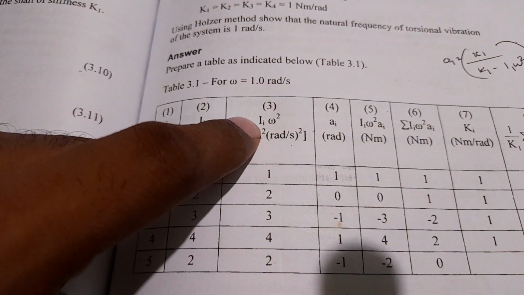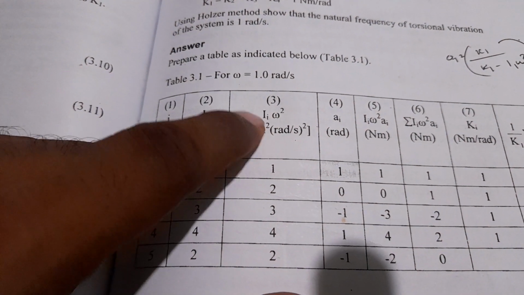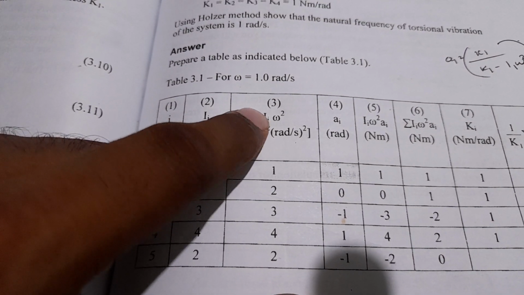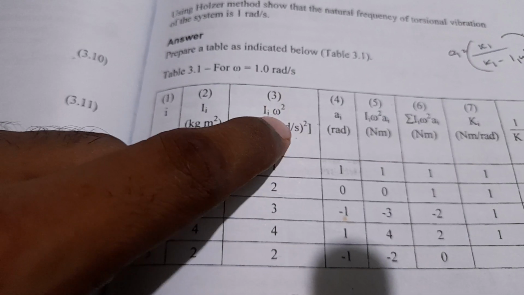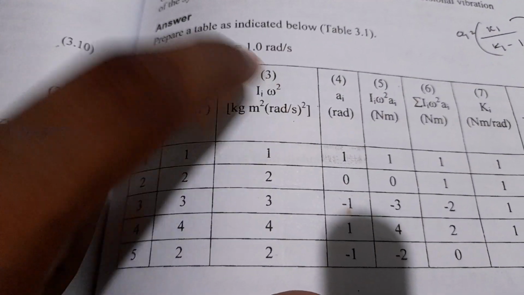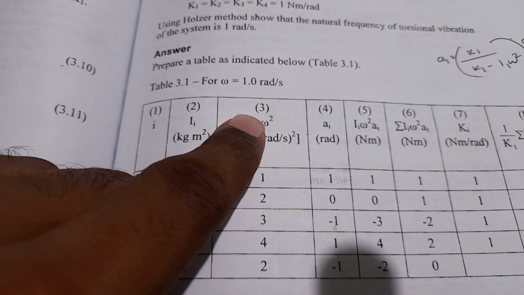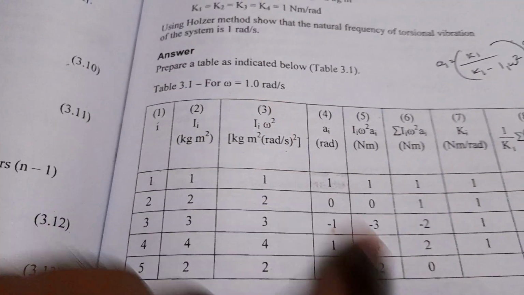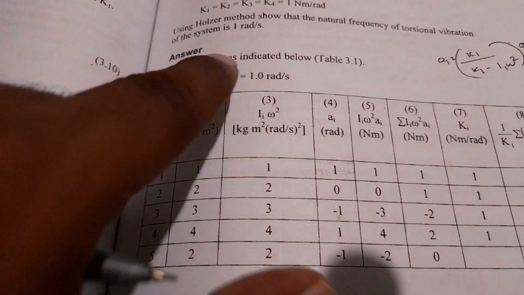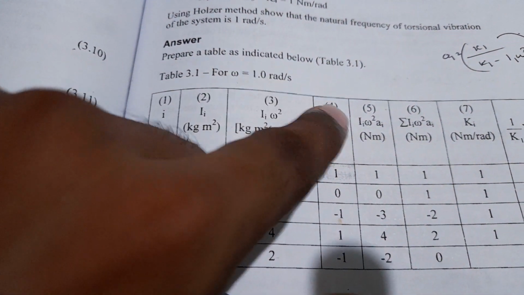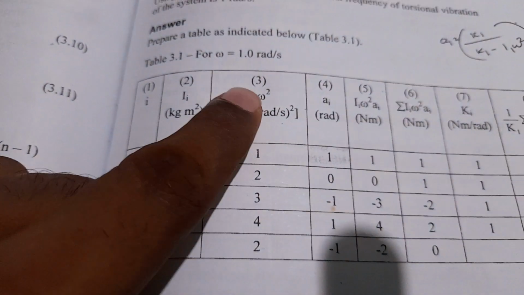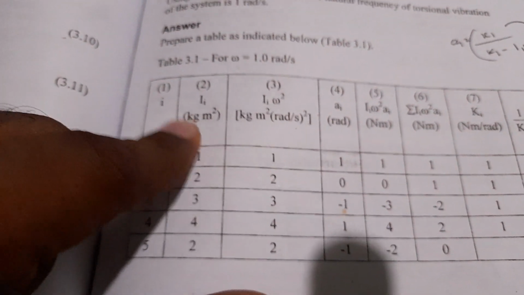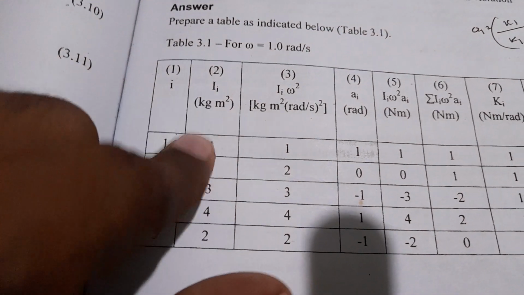And this cell is the moment of inertia of the rotor times omega square. What is omega? Angular frequency, right? Based upon the angular frequency that you are going to use here, if you are getting 0 here, that means that particular omega is the natural frequency, right? But here we call it omega. Carefully see the units, right? Very important.